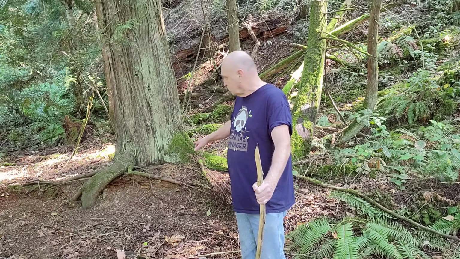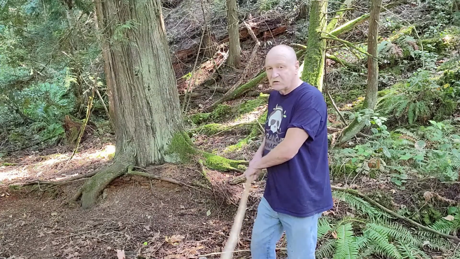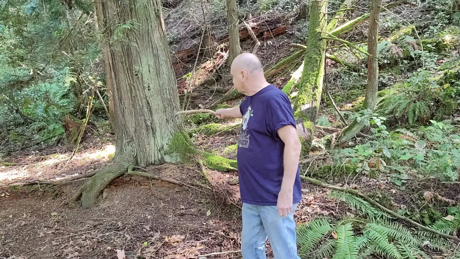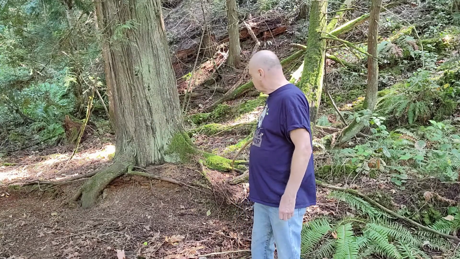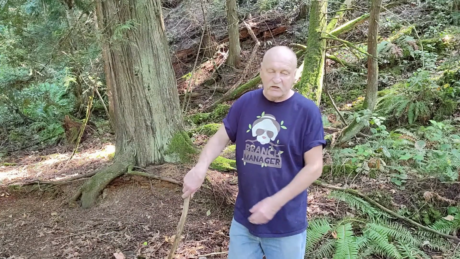Now the roots, as you can see all through here, of this new western red cedar are going out laterally and down, and they are feeding prolifically off the natural soil.